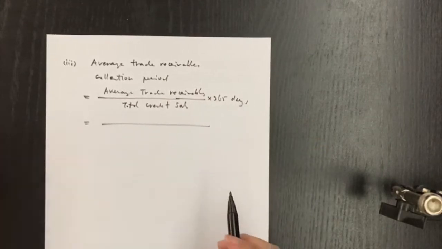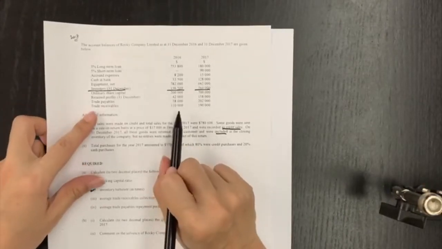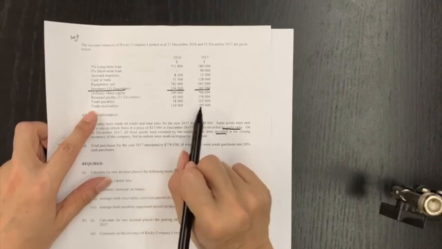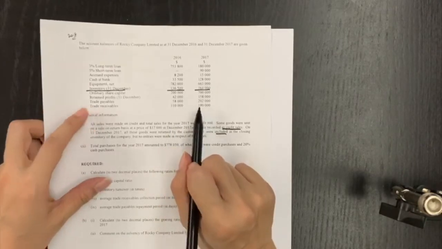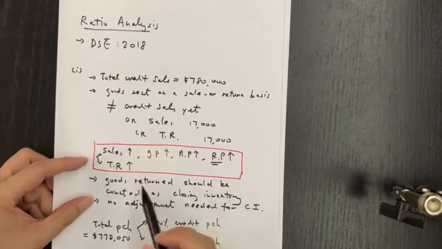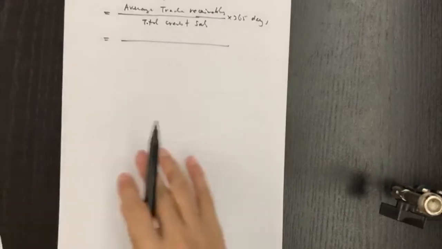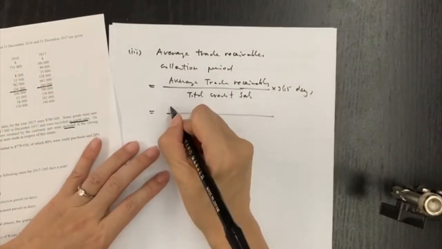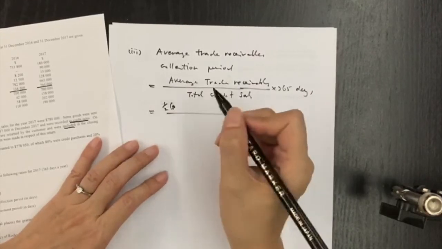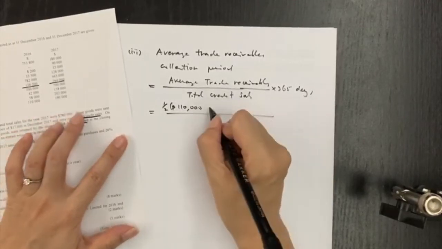All right, so what is average trade receivable? It will be the opening one in 2016, which is closing in 2016, will be opening in 2017. And for this one, this is the closing. However, don't forget, in point number 1 here, we have adjustments related to credit sales and adjustments related to trade receivable. So therefore, my calculation will be this, the average. So I take average, so 1/2, and then the opening one is 110,000 plus closing.